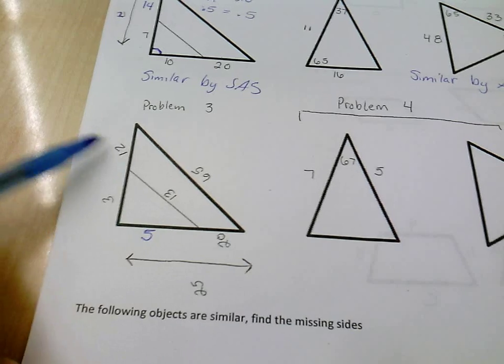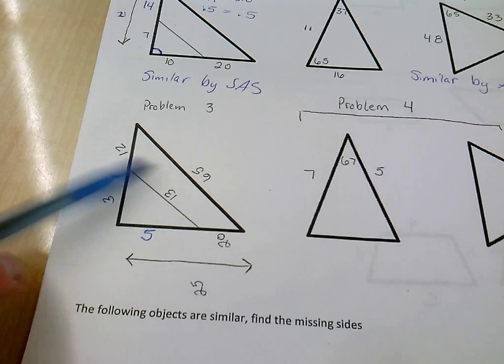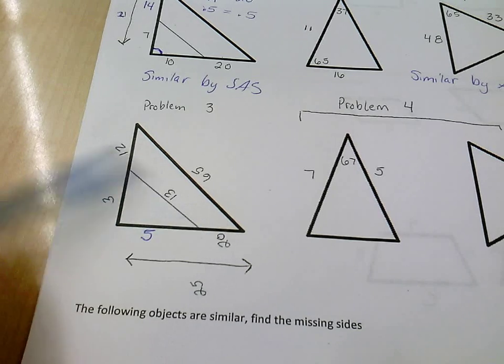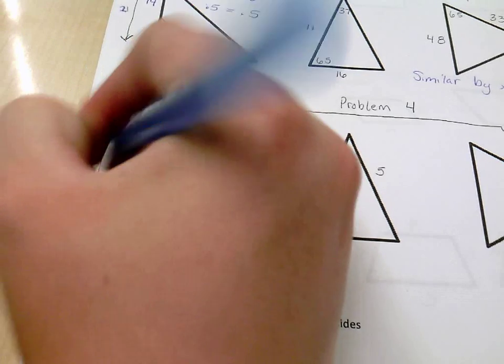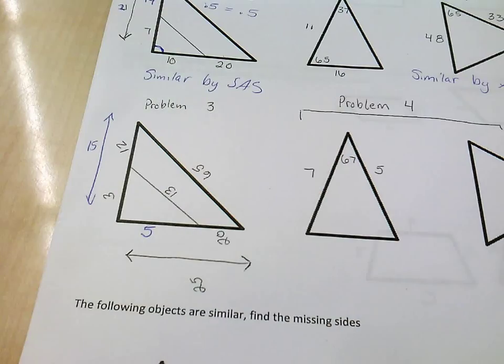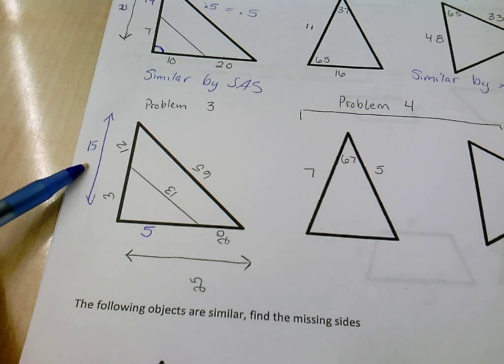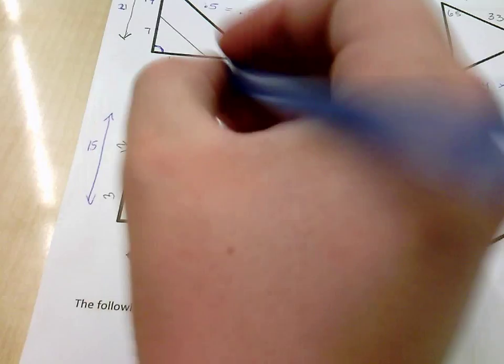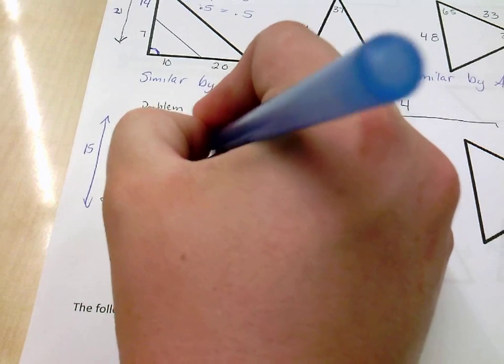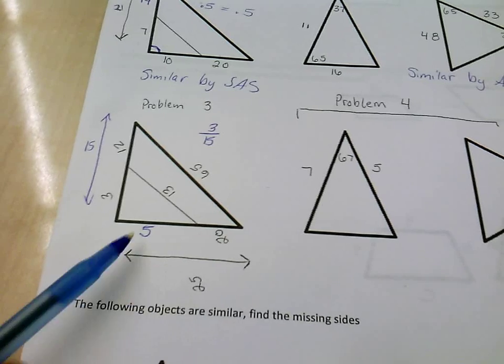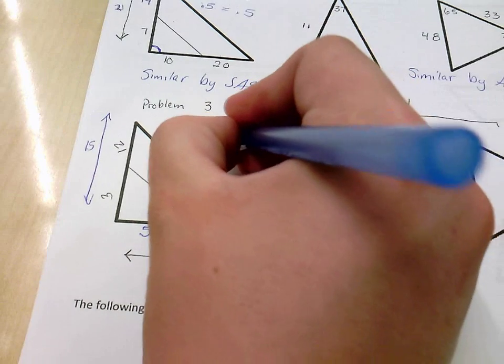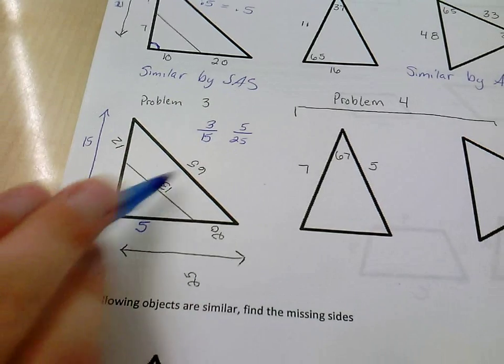You'll notice that this is 65, so we need to know the whole thing for this. So I'm going to put the whole thing is 15. Why? Because they have to be the same type of ratios. If this was broken up like these are, it would be okay, but they're not. So we're going to do it like this. It'd be 3 over 15. This one's going to be 5 over 25. This one's going to be 13 over 65.